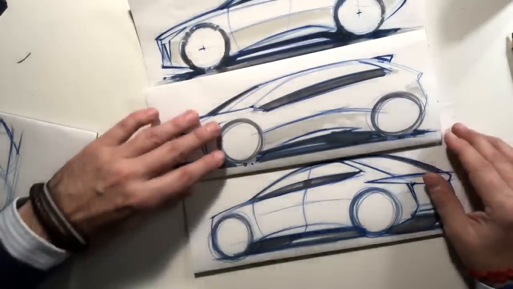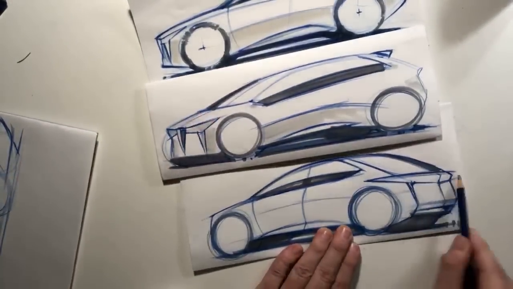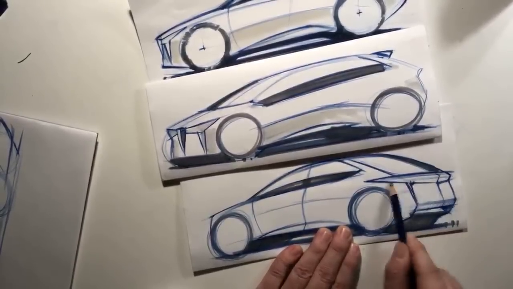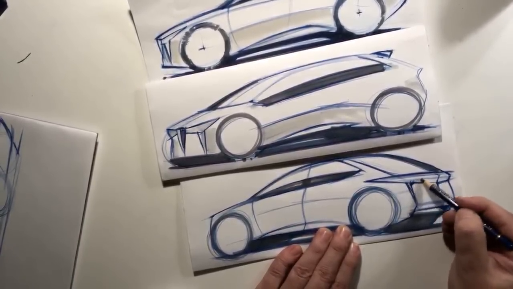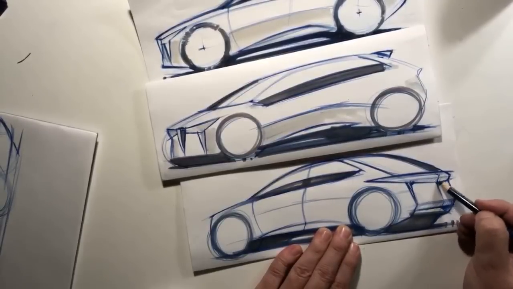Thank you. You like the back. That's nice. We could even imagine this is a little in shadow. You see?